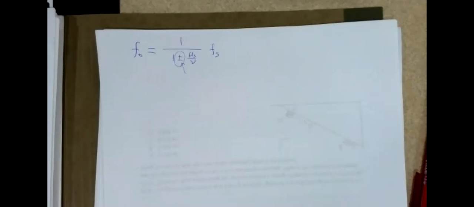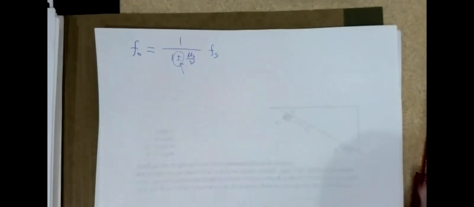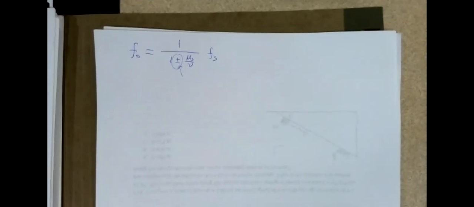All right, so many of you guys have your responses in here. So in this case, the source, the bat, is approaching the moth. Okay, so the source is moving towards. So you're picking the negative sign here. Okay, so the negative sign is what you want.